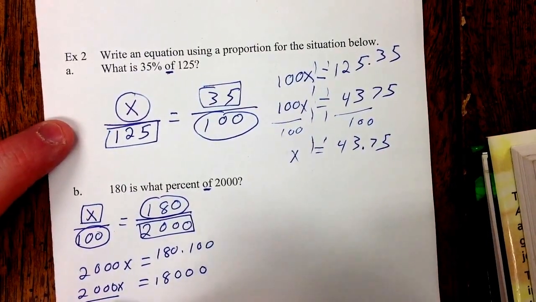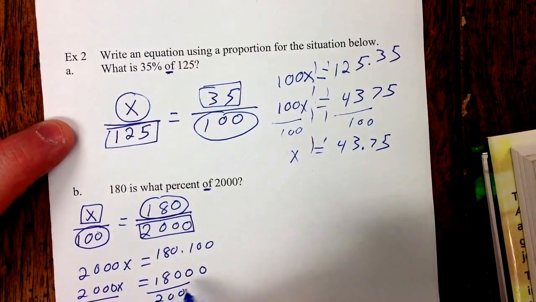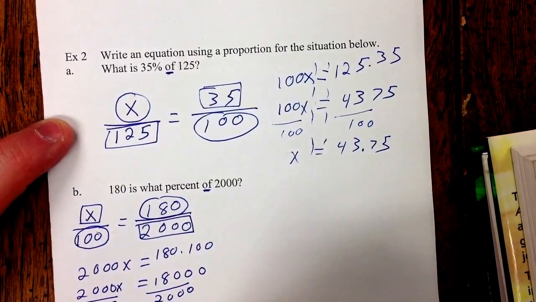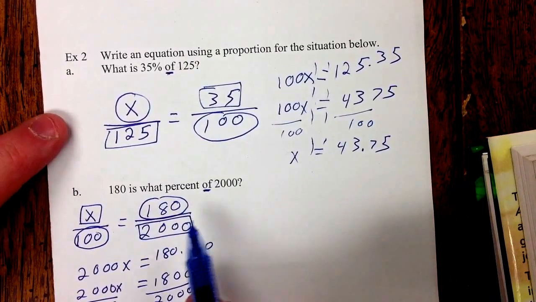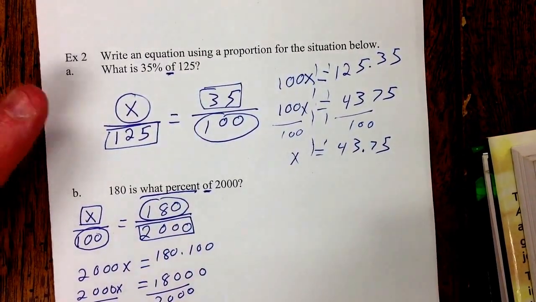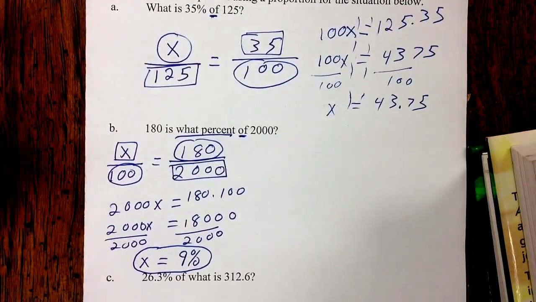I divide by 2,000, I'm sorry, on both sides, and I get x equals 9%. Right? And just because I know it's a what percent, that's my answer, 9%. And I went off screen a little bit there.